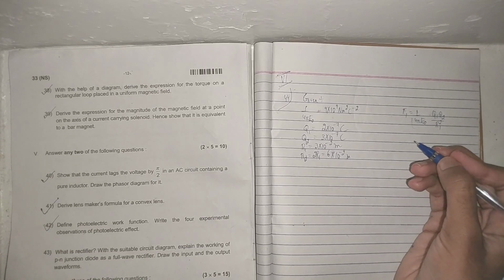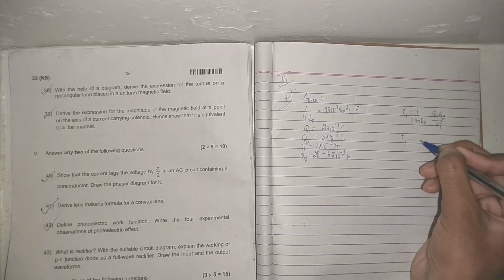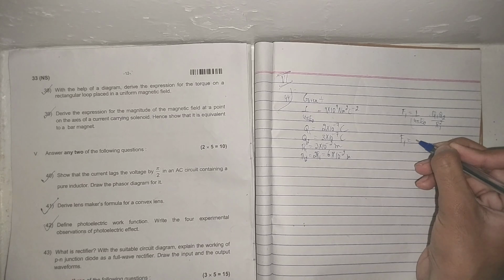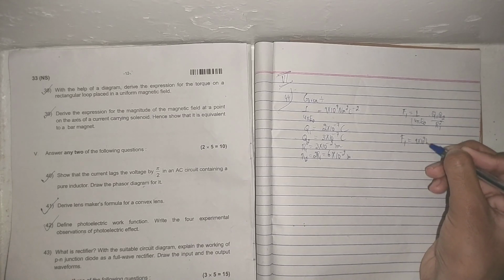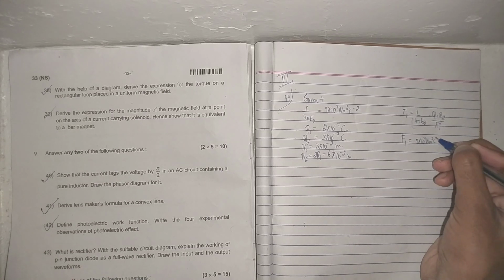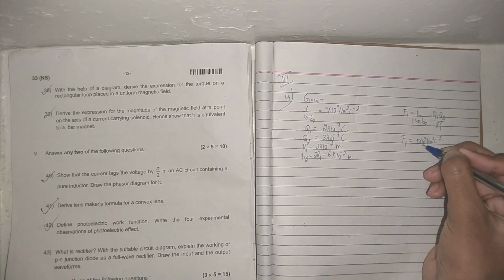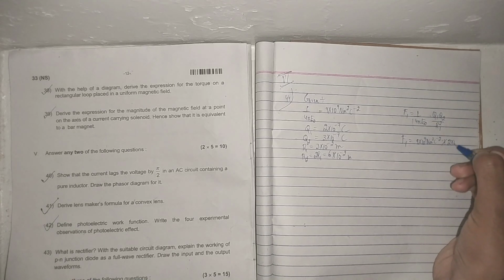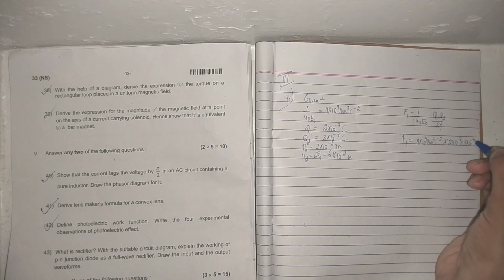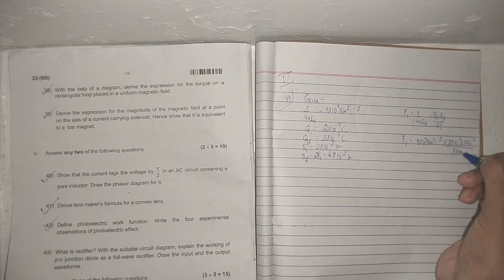F1 is equal to 1 by 4 pi epsilon naught, that is 9 into 10 to the power 9, into q1, that is 2 into 10 to the power minus 7, into q2, that is 3 into 10 to the power minus 7, by 3 into 10 to the power minus 2 whole square.